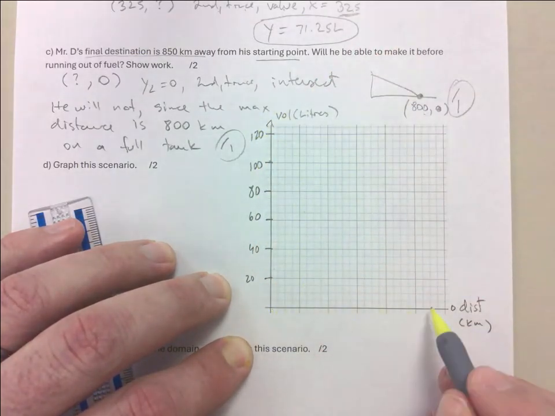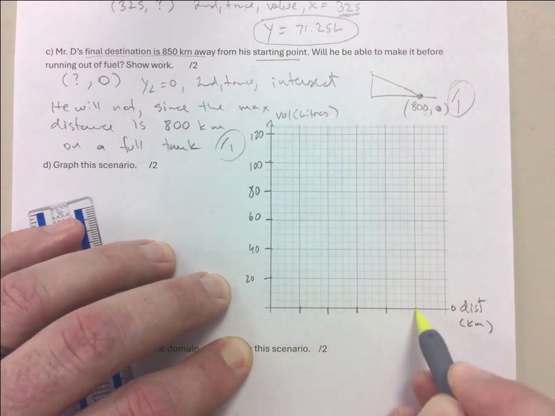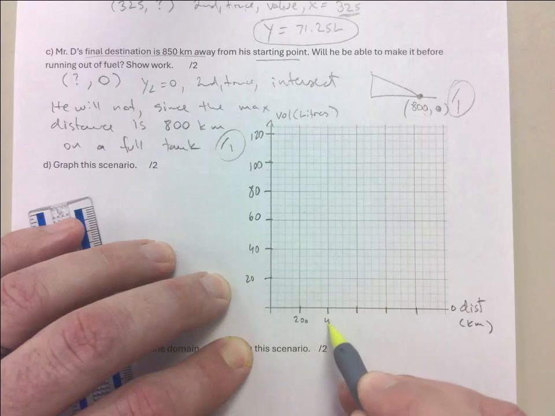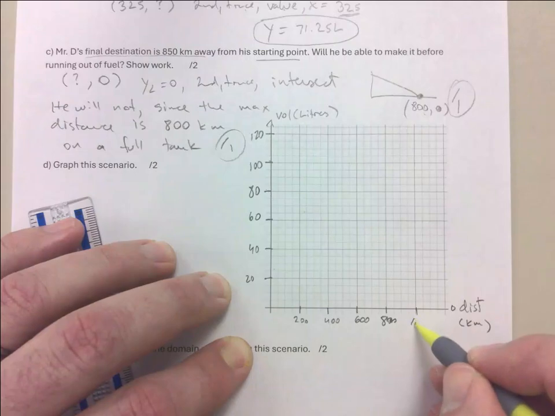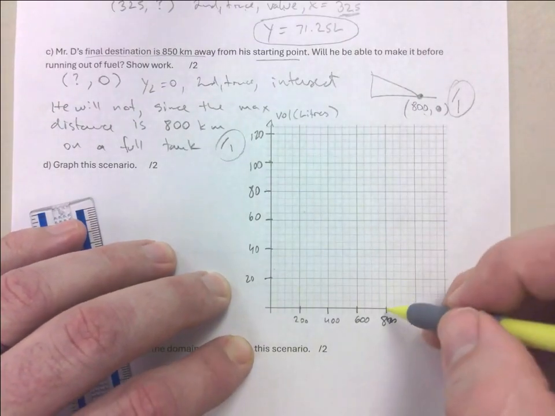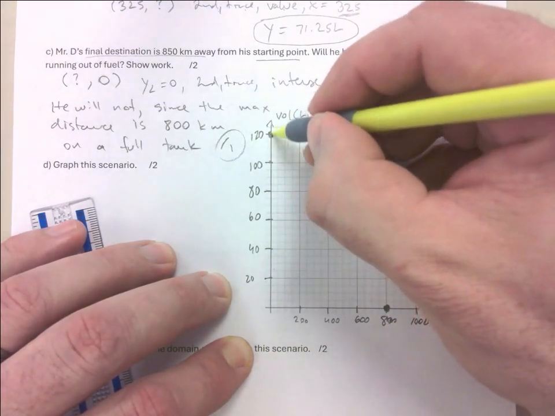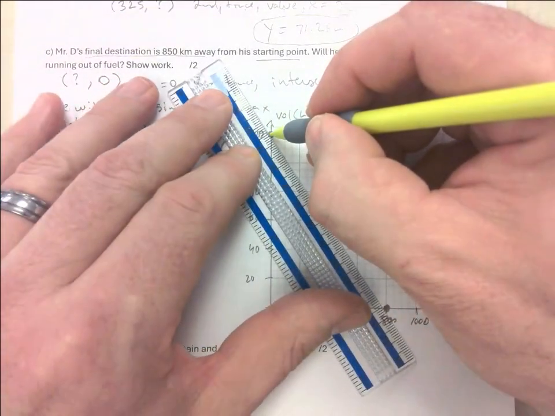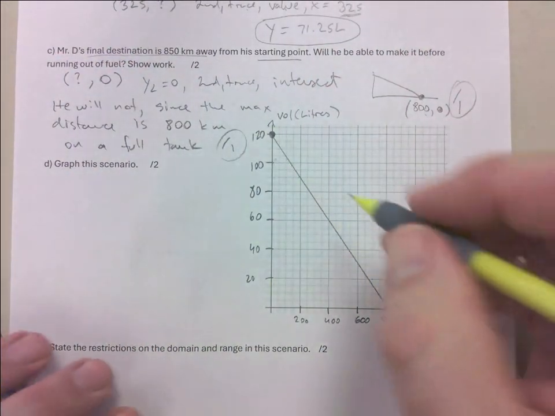And then here I need to go up all the way to 800. So 200, 400, 600, 800, 1,000. So that works perfectly. This is the max I can drive. This is the max that the tank can hold. Right? There is a restriction on either end. There's no way around it.